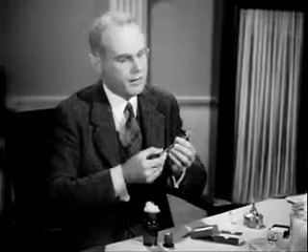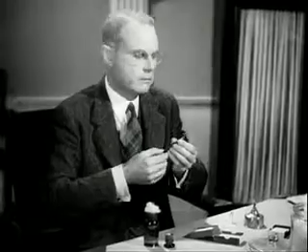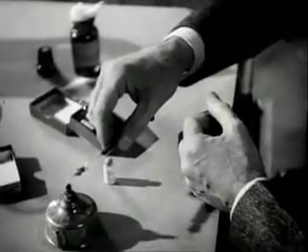Use a 1 cubic centimeter tuberculin syringe that has been sterilized. Inspect the needle for sharpness. Flame it to make sure that it is sterile.